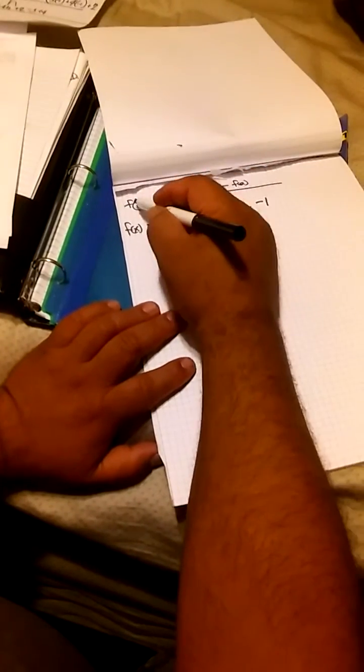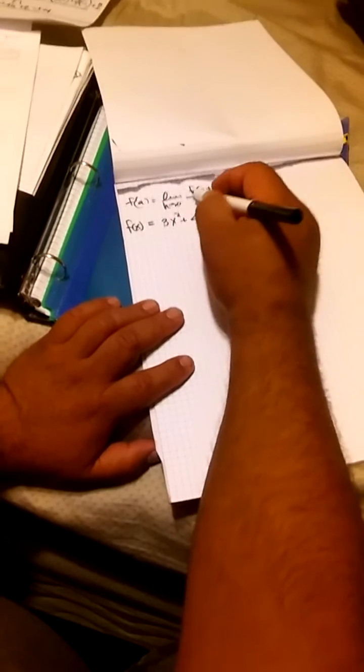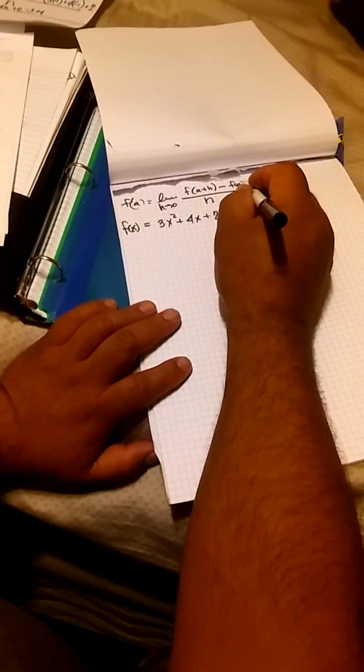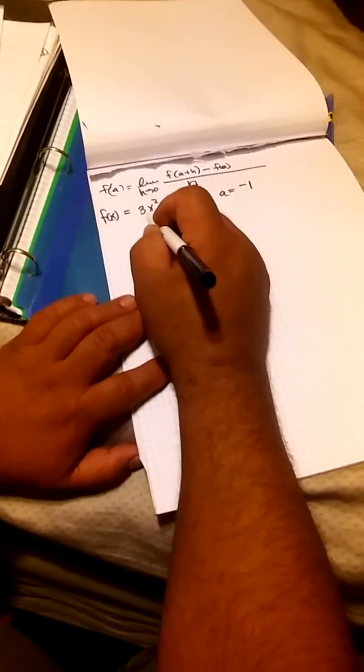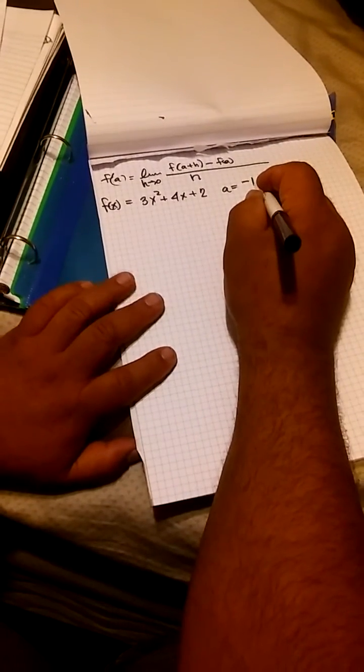We're going to compute the f prime of a using the definition of a derivative. So the definition of a derivative is the limit as h approaches 0 of f of a plus h minus f of a, over h. This is my function, 3x squared plus 4x plus 2. My a is equal to -1.